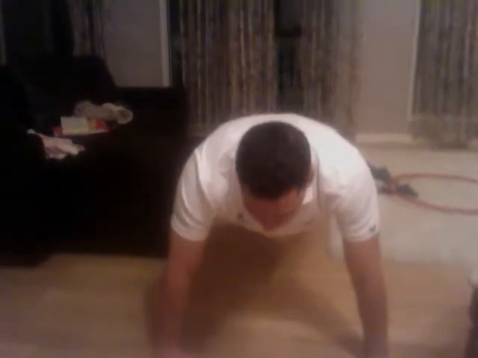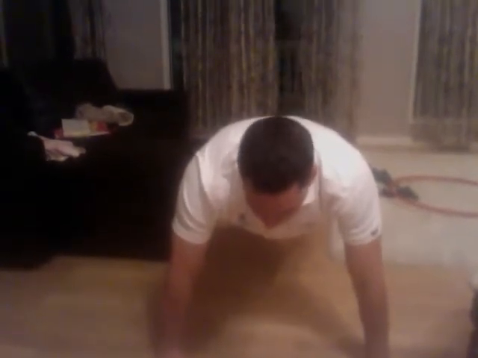A closed kinetic chain for the upper body is going to be a push-up. So I'll just demonstrate quickly a push-up. I'm just going to have my wife hopefully tilt the camera so that my push-up can be seen. But the energy, the chain goes into the floor, which is making it a closed kinetic chain.